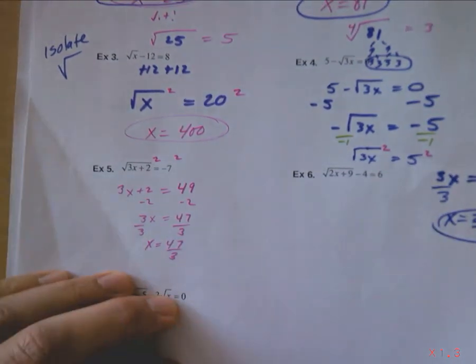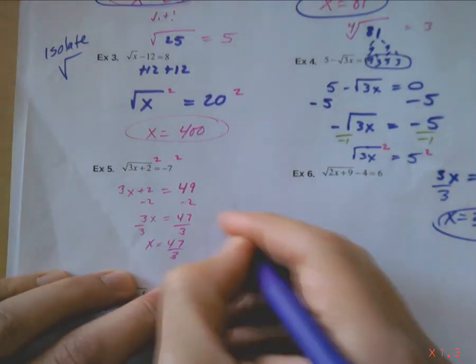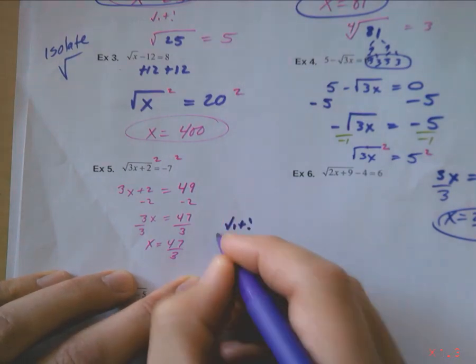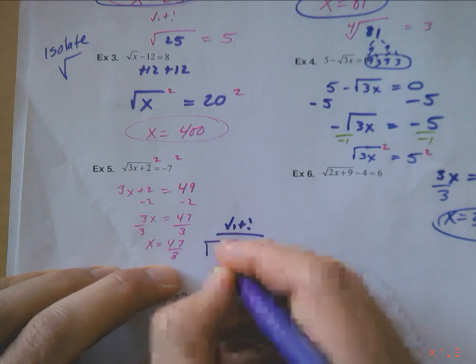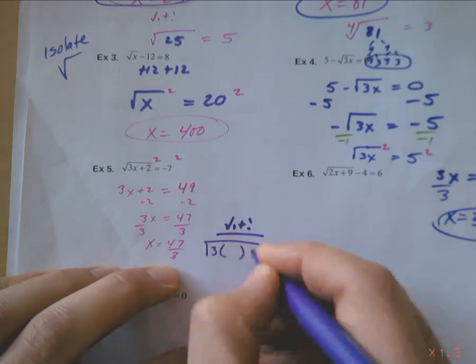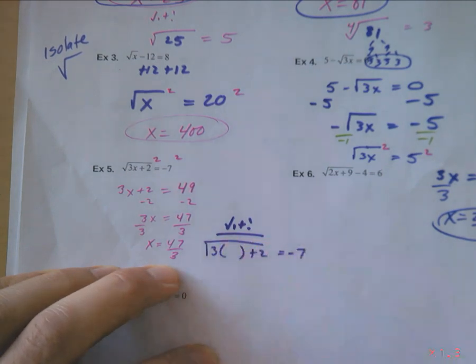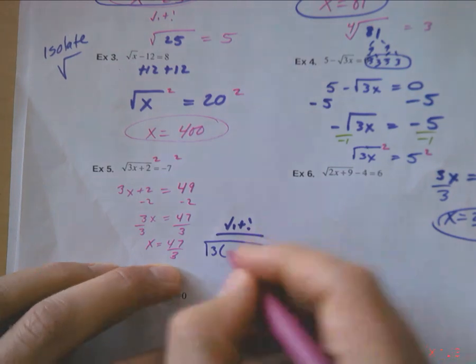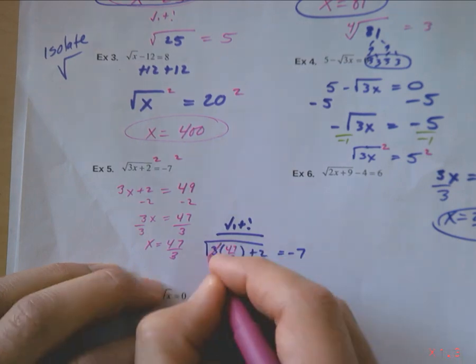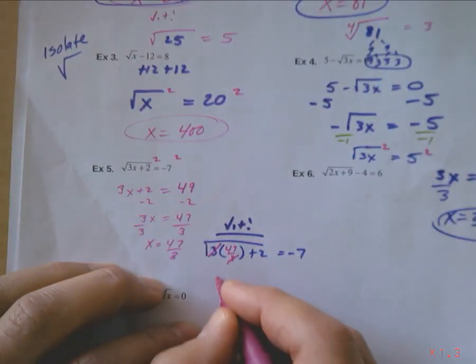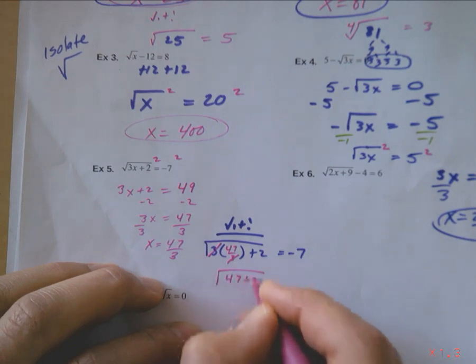Now take a look when I check this guy. I'm taking the square root of 3 times x plus 2, and I'm seeing if that's equal to negative 7. If I plug in that 47 over 3, the 3's are going to cancel. I get 47 plus 2 on the inside.